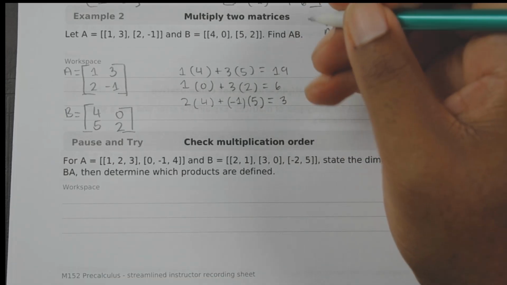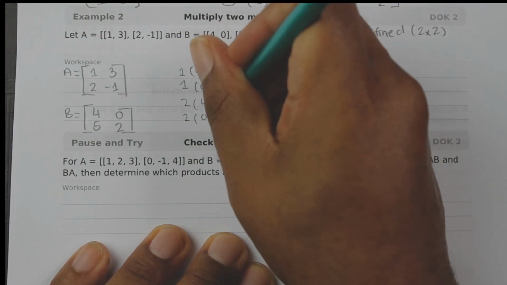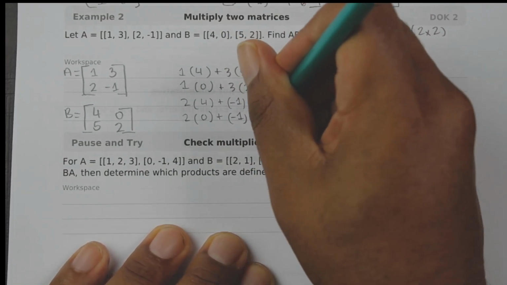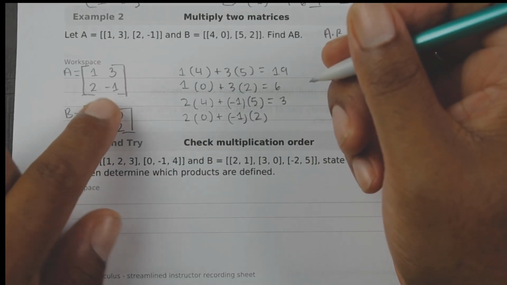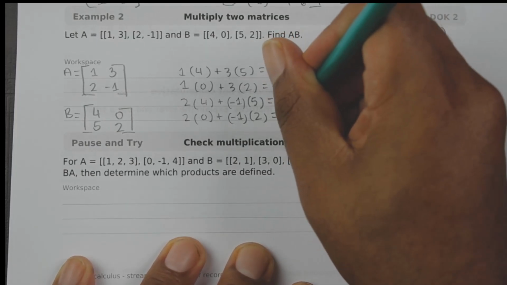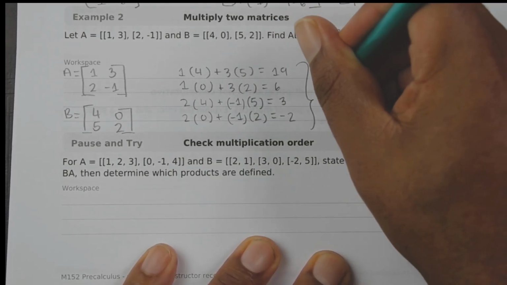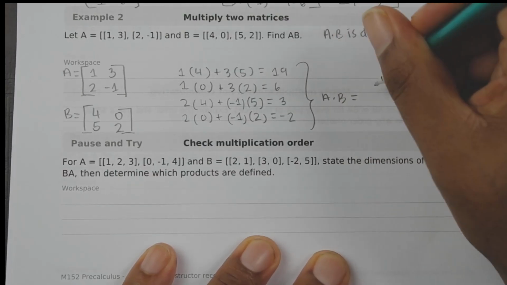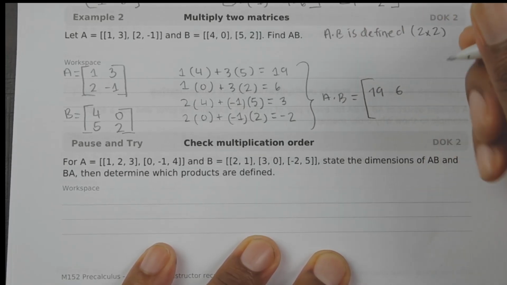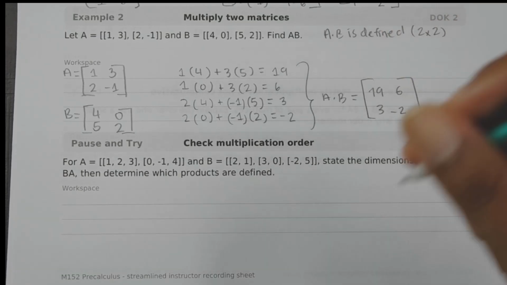All right. And then we would do the bottom, which is 2, 0 plus -1 times 2. Okay. So again, this right here by the second row, or the second column, excuse me, which would result in -2. So AB, or A times B, is a 2 by 2, which is 19, 6, 3, -2, right? And that's the final answer.